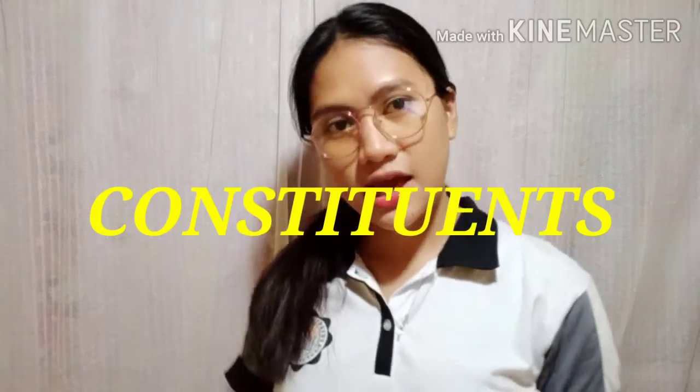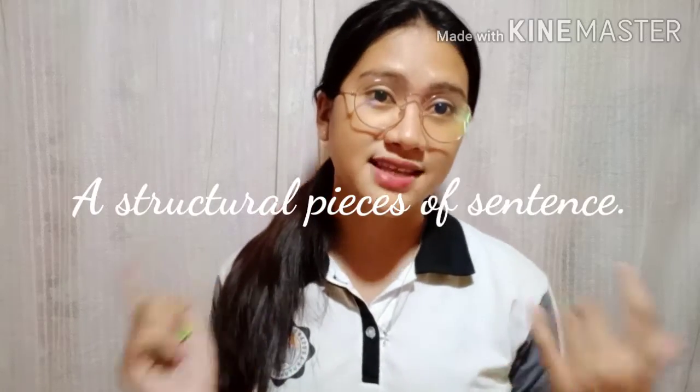So I'm done discussing the IPA and the word cutting, or morphemic cutting. Now let's proceed to the last topic, which is the constituent. A constituent is a structural piece of a sentence, clause, or phrase. These are the groups of words put together to make a meaningful sentence. From a specific sentence, we're going to identify each word and its meaning.